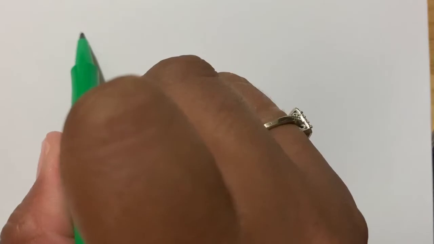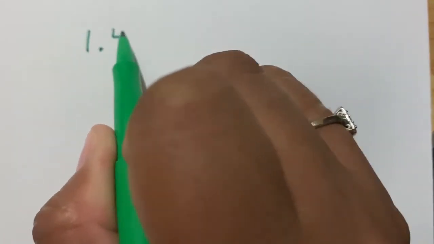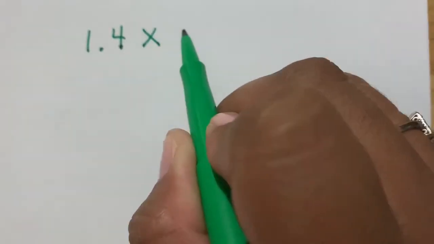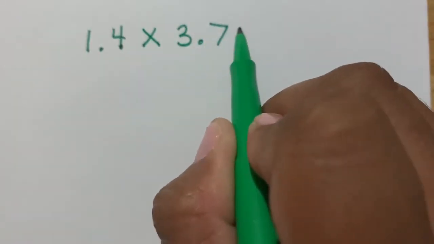So let's say that I'm looking for 1 4/10 of 3 7/10.